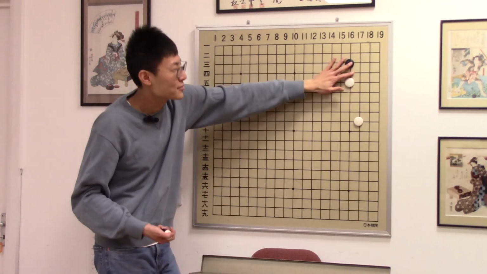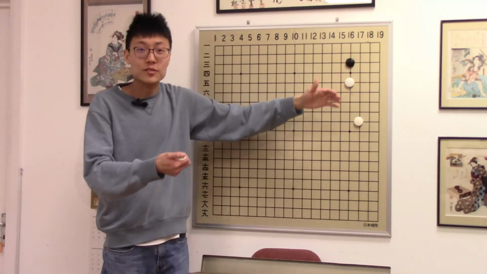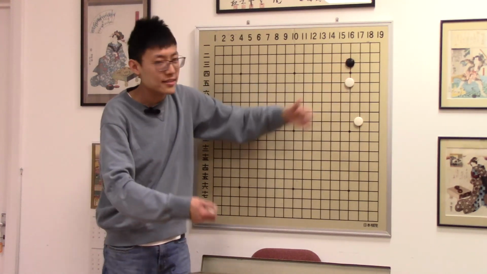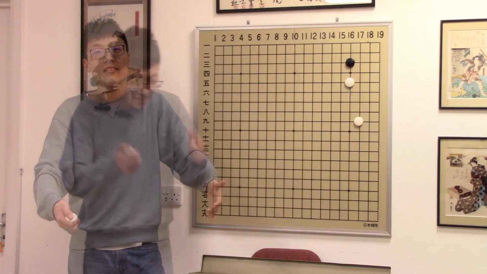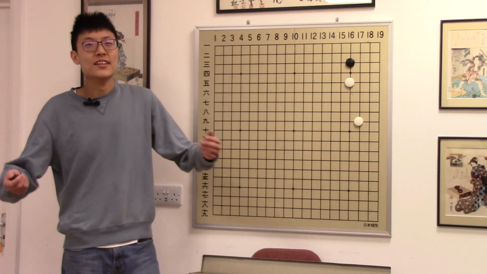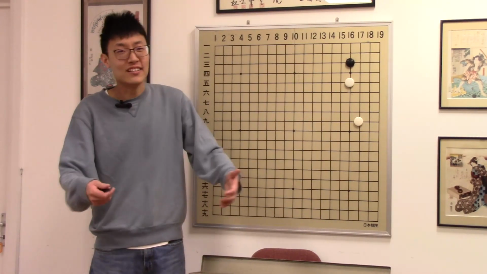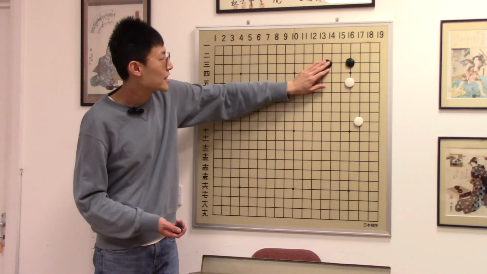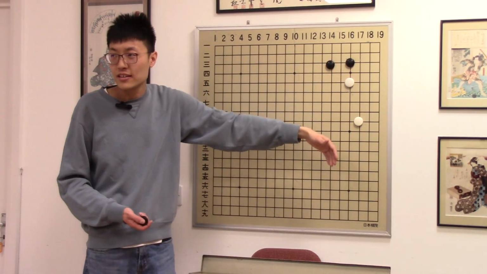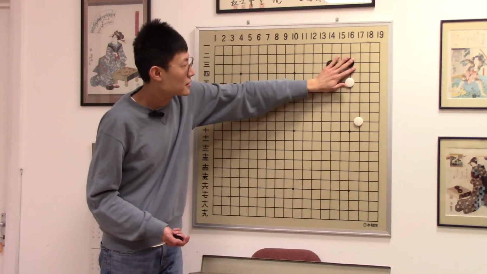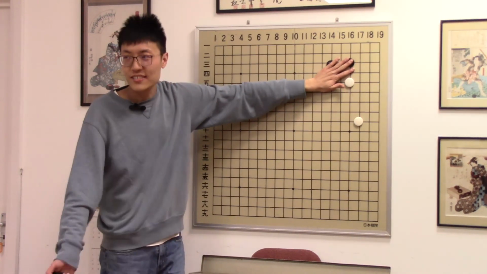Again, just bear in mind that to start with this is black's corner. So after you play out this joseki, black is supposed to get a little bit more. This is why it sometimes confuses beginners, because when you say it's even, you've already factored in whose corner it was to start with. On the face of it it's even, but to start with this is black's corner, so it's not even.